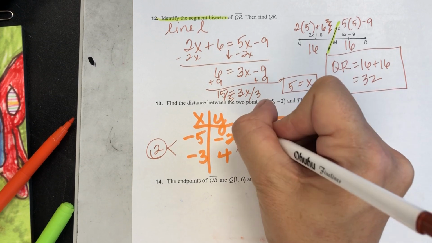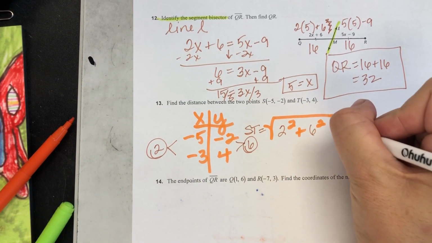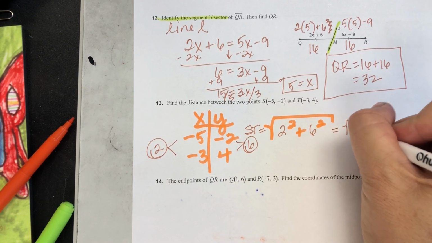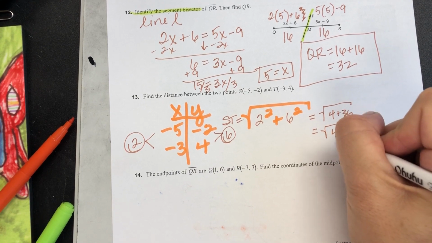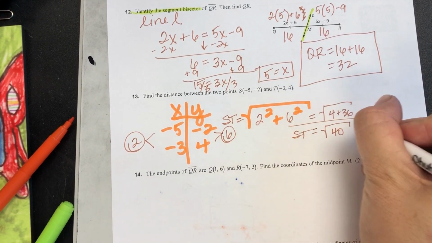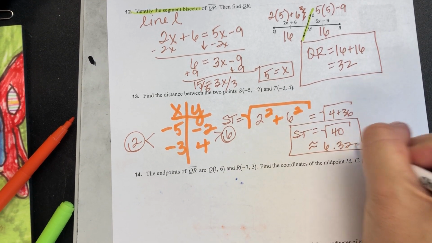So then how long is S to T? It's the square root of 2 squared plus 6 squared. That's going to be 4 plus 36 under the radical. It's the square root of 40. ST equals the square root of 40. And if you approximate it, if I remember right, I think it's 6.32.